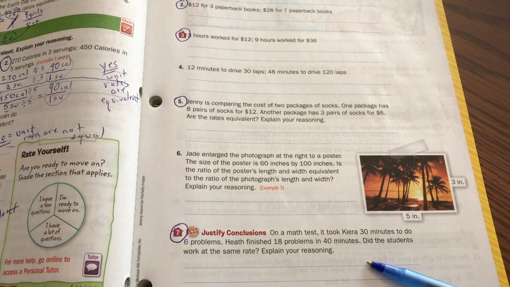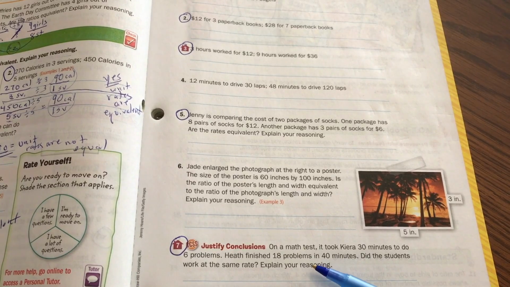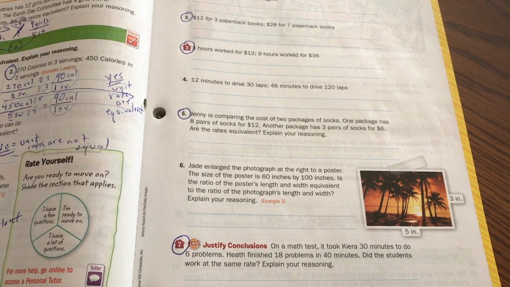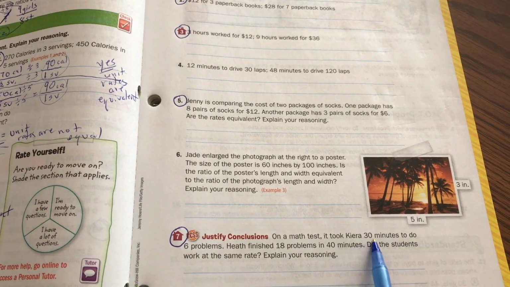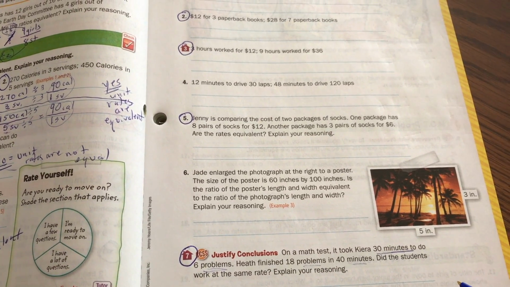And then the last one is number 7. This is another story problem. Kira took 30 minutes to do 6 problems. Heath took 8 problems in 40 minutes. Ooh. Don't be tricked on that one. Look, the way it's worded, this puts the minutes to problems. This puts problems to minutes. How many problems can she do per minute?